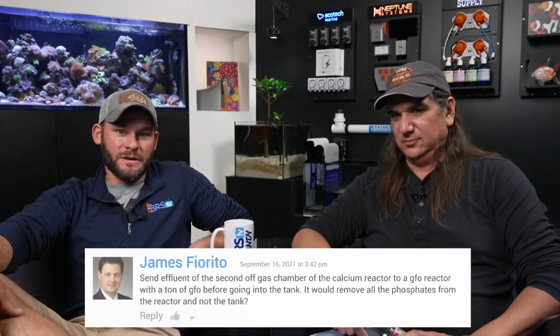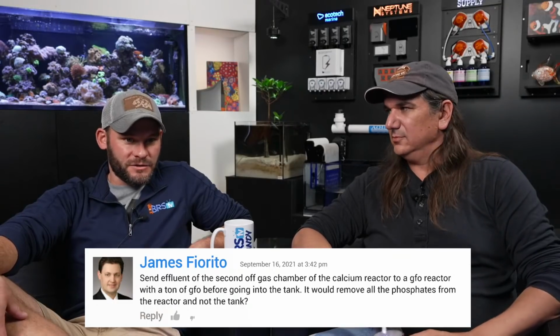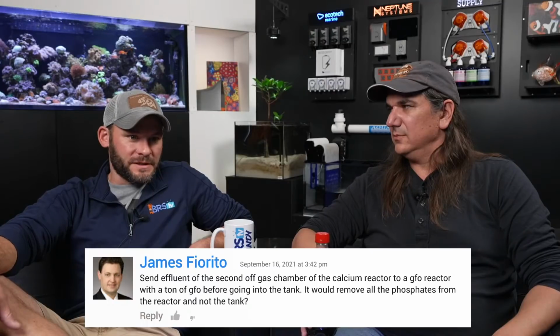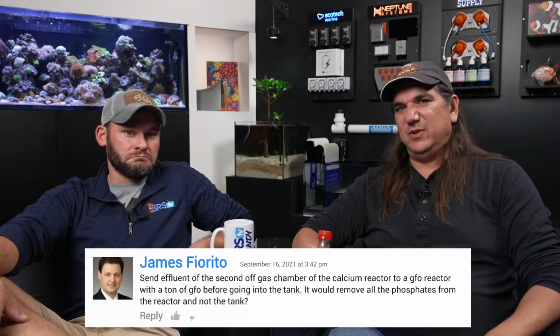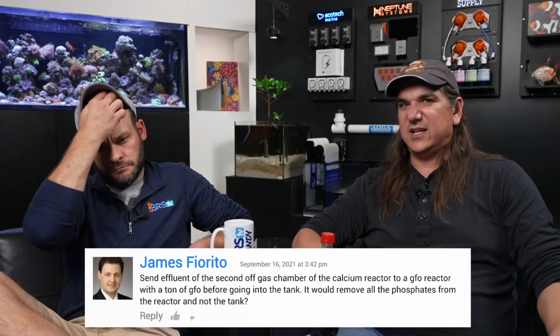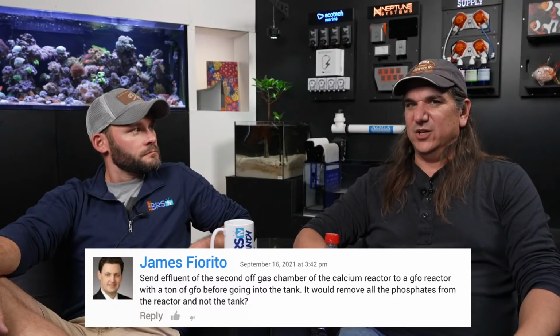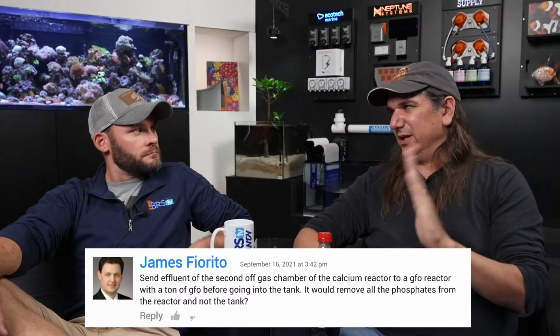James Florido says, send the effluent of the second off-gas chamber of the calcium reactor to a GFO reactor with a ton of GFO before going into the tank. It would remove all the phosphates from the reactor and not the tank. Okay, so I've heard that before, and actually Eheim makes this big chunky stuff. We don't sell it anymore because nobody ever bought it. But I thought that would be good, because GFO you generally need to tumble, but this big chunky stuff you could probably get to flow around.